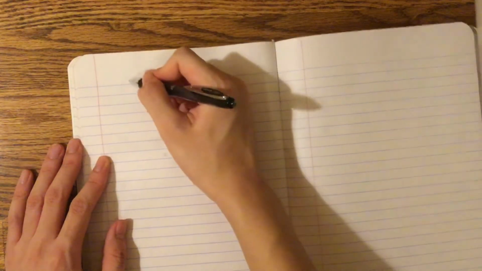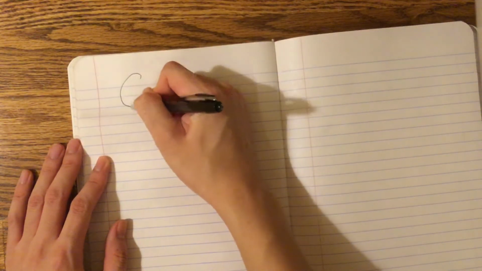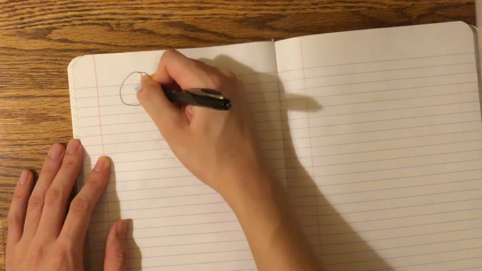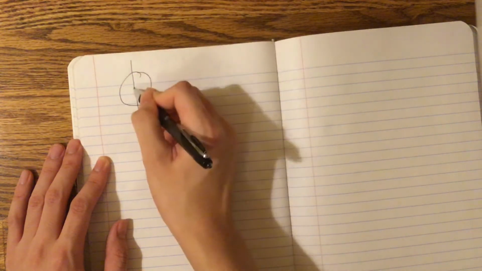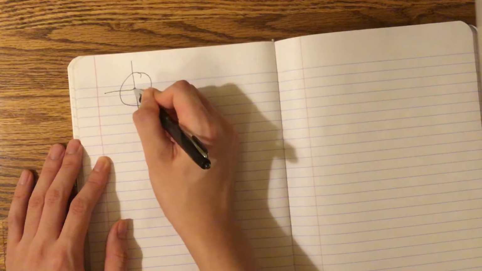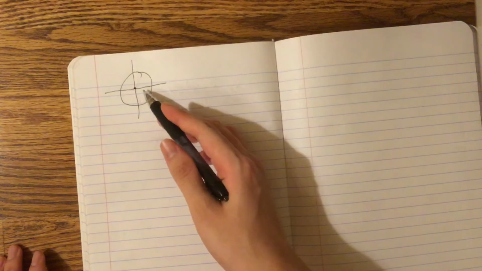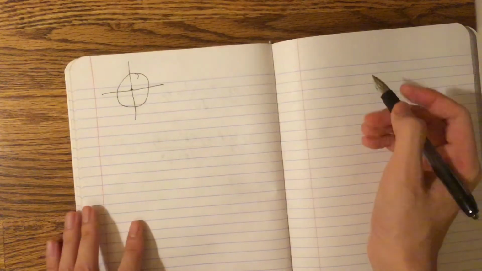Today I'll be finding the volume of a sphere. It's actually pretty lengthy, more lengthy than I expected. I'm going to do that by putting a sphere where the origin is in the middle of the sphere, so it will be a Cartesian plane like this.